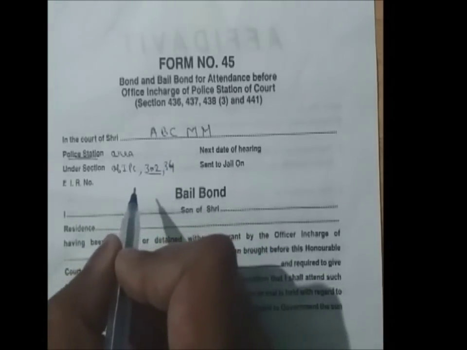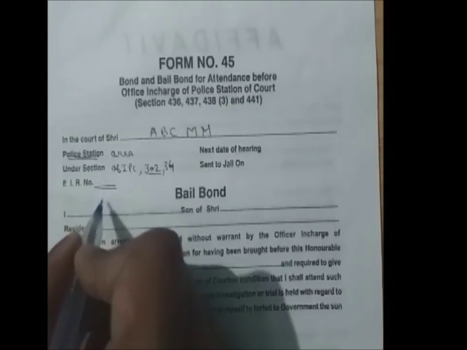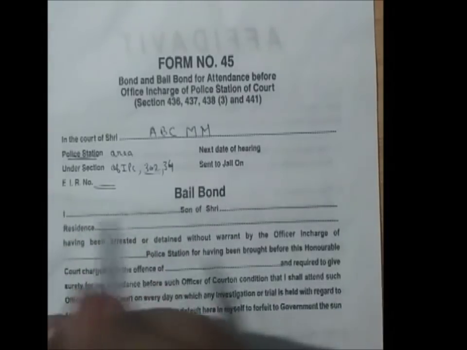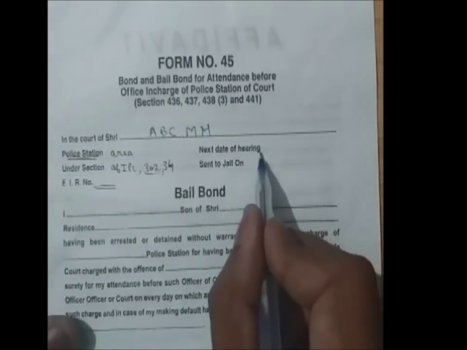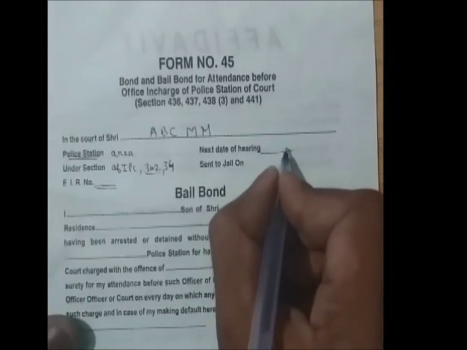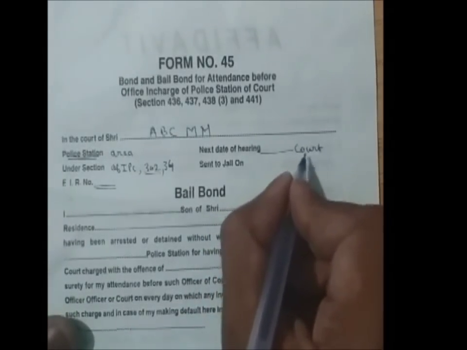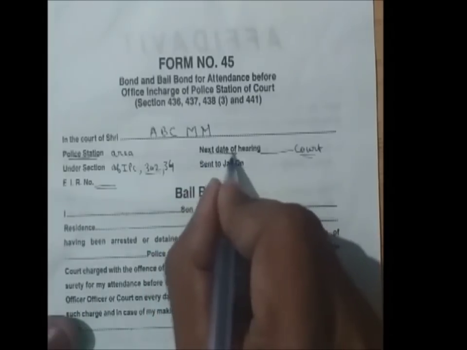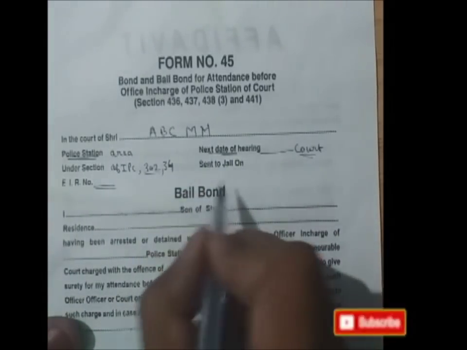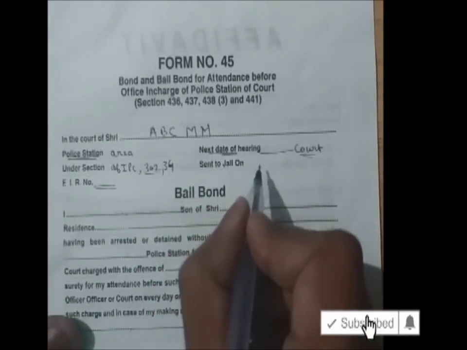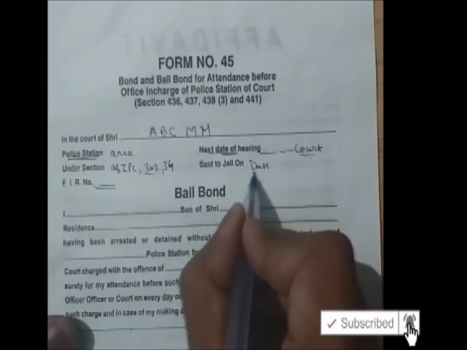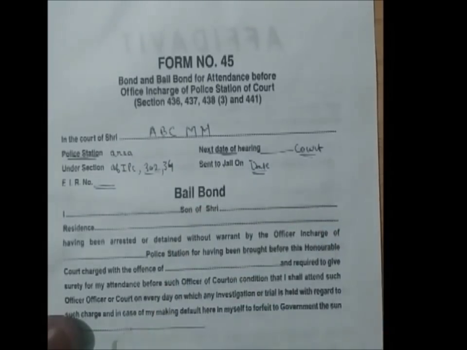Then we have to mention the FIR number of that accused. Now this is the next date of hearing of the court. We have to mention the next date, and we also have to mention the date on which the accused person went to jail.